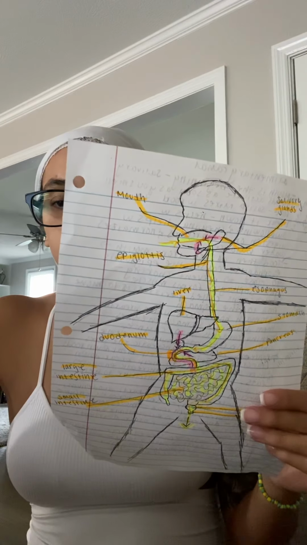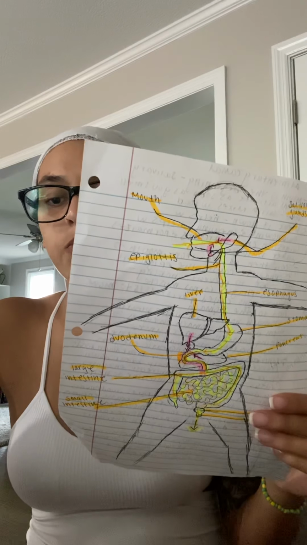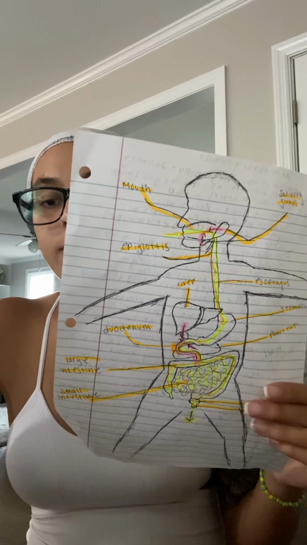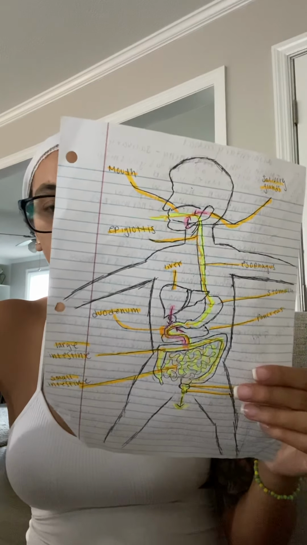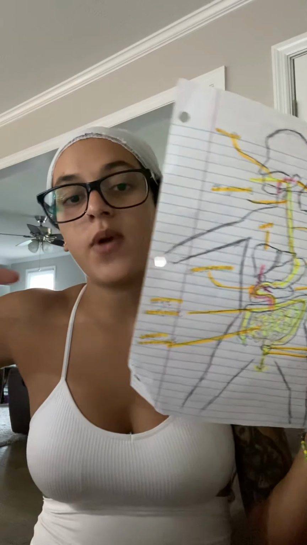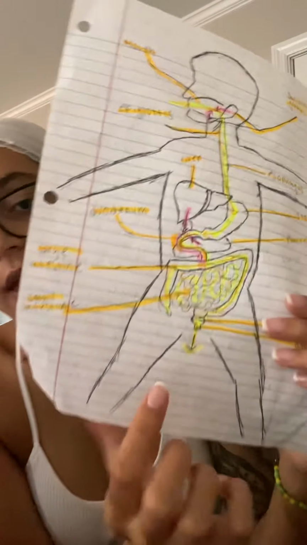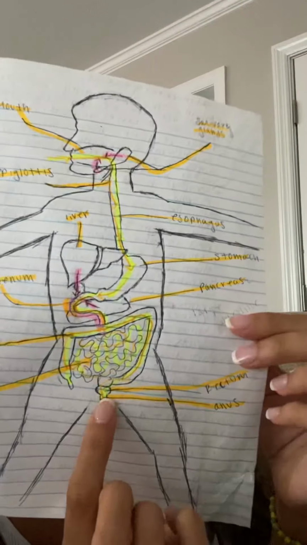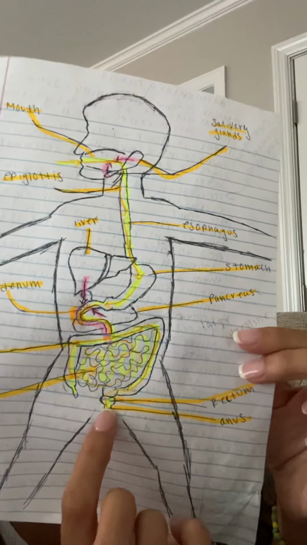When the contents are released from the rectum, the rectal sphincters relax and the rectum contracts, which passes everything to the anus, which is this last little section right here.